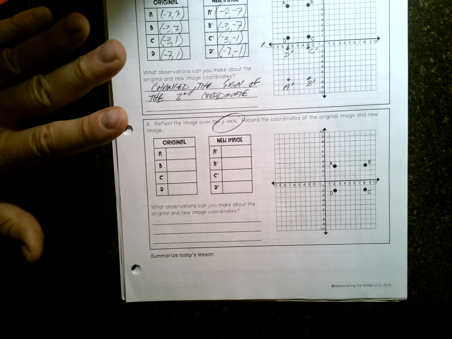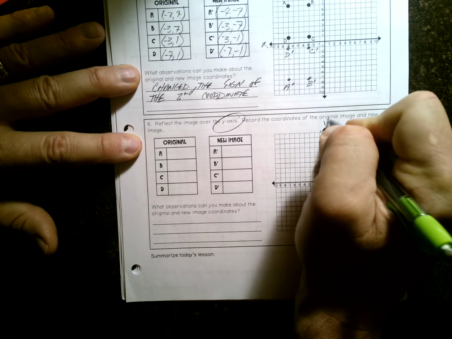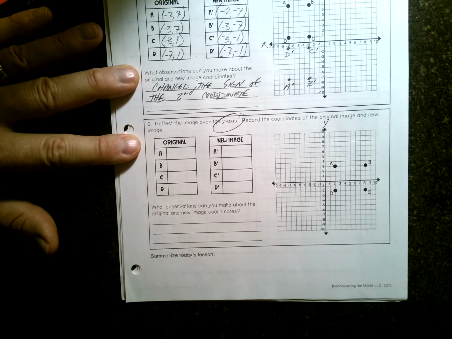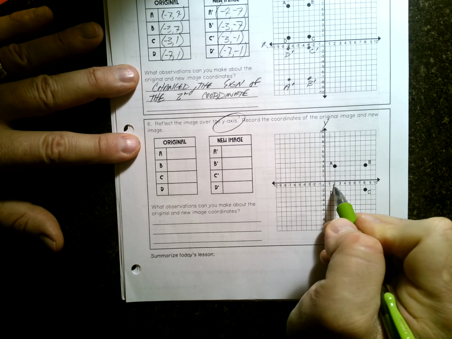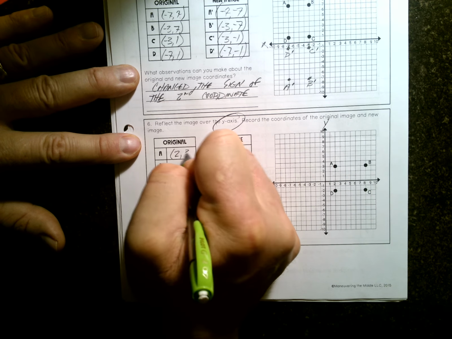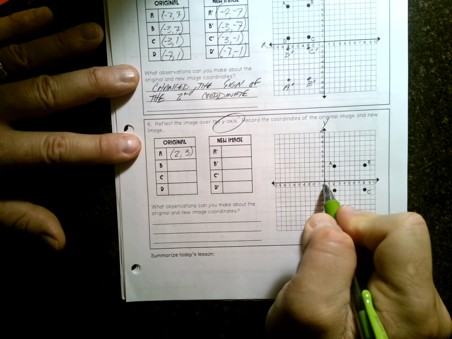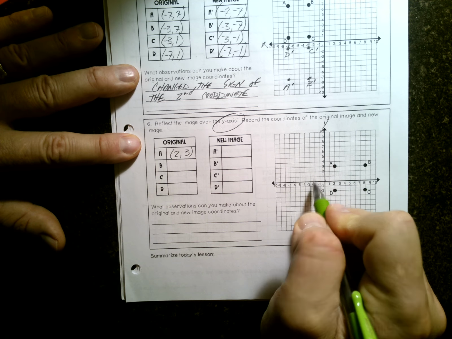Let me take that up just a tad. We're going to do the same thing, but now we're just going to flip over the y-axis, right? We're going to flip this over to here. Our ordered pair is 2 and 3, so I'm going to write that down. To flip this over here, I changed the sign of the first coordinate, so it's going to be -2 and 3.